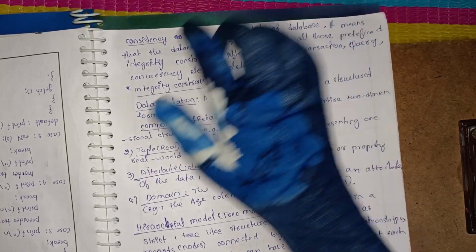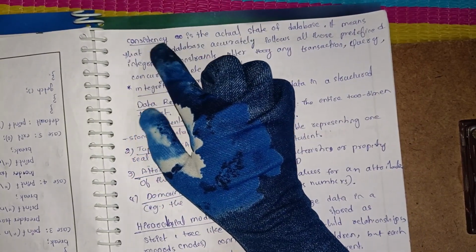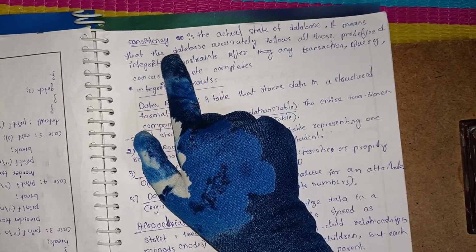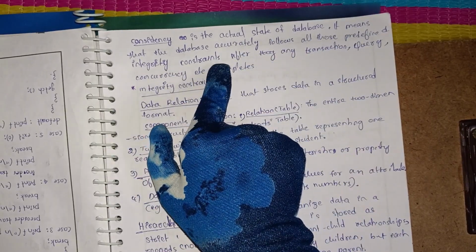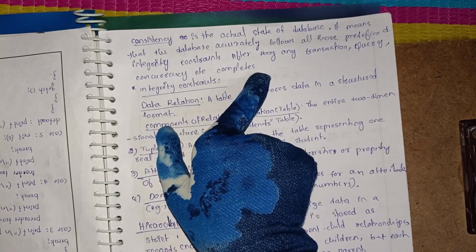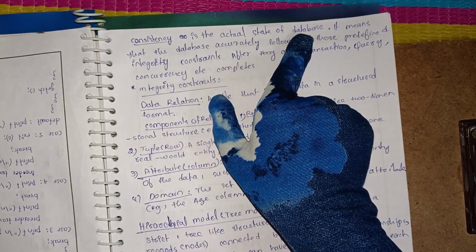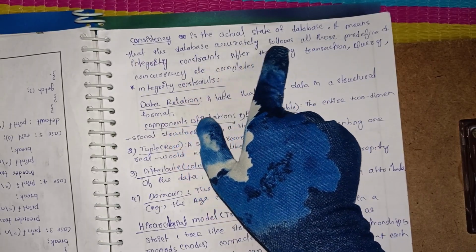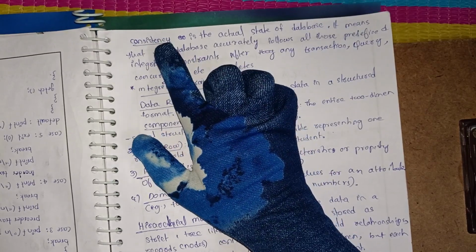So we have named it consistency constraints. So consistency is the actual state of the database. It means that the database accurately follows all those predefined integrity constraints after any transaction, query, concurrency, etc. completes. This is the actual state of the database. The database accurately follows all those predefined integrity constraints. That's why it will become consistent.